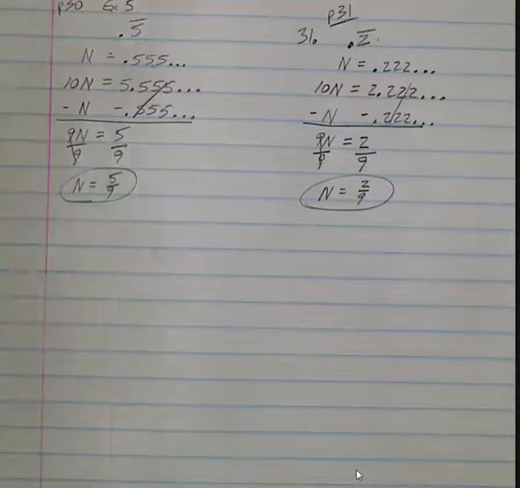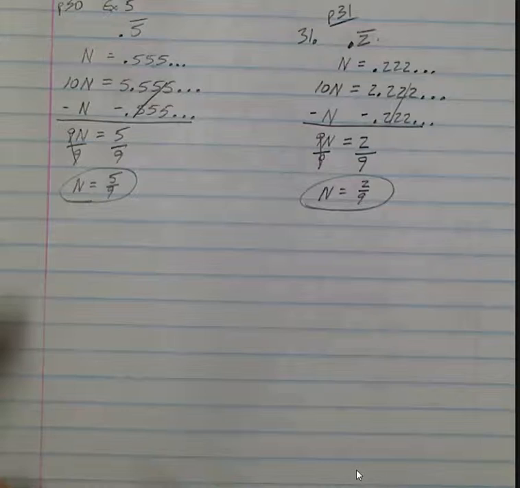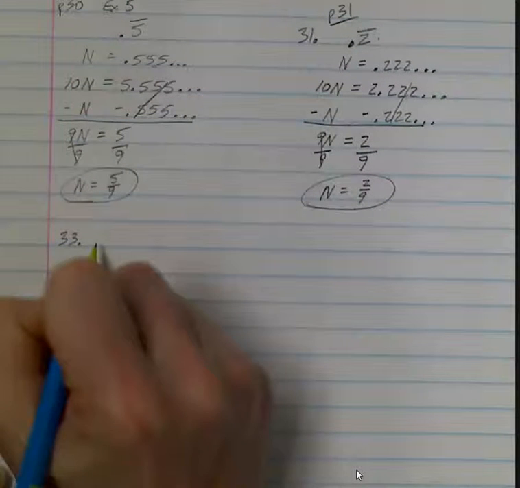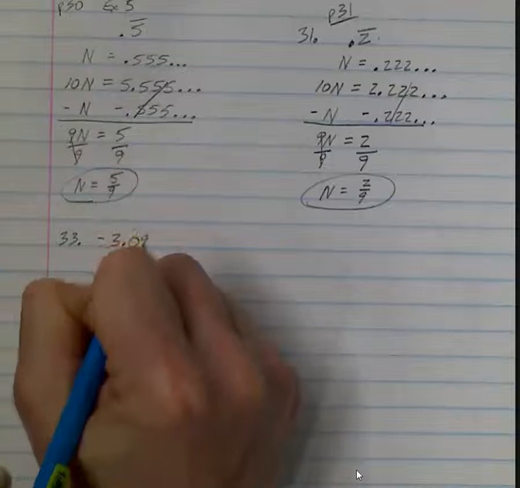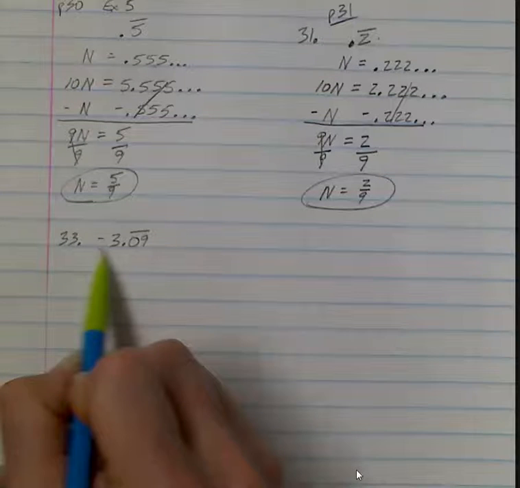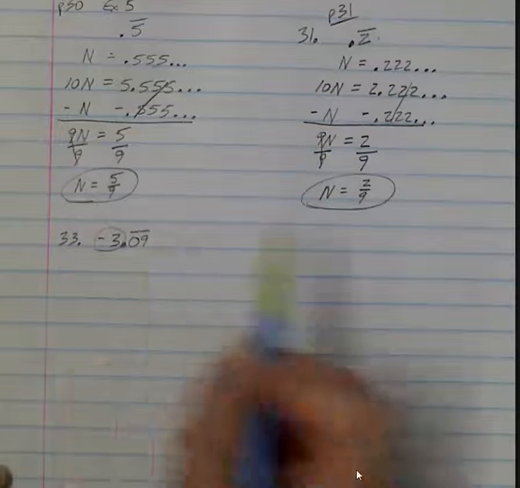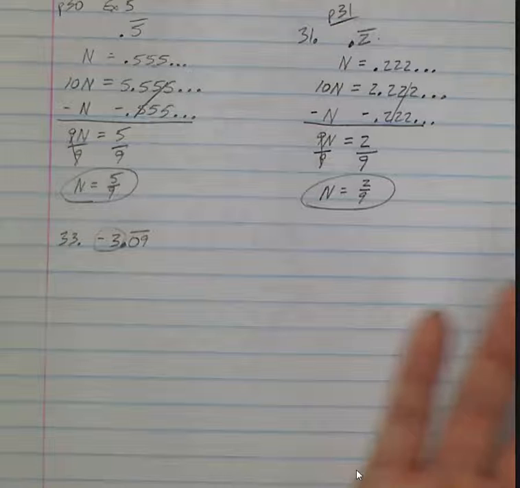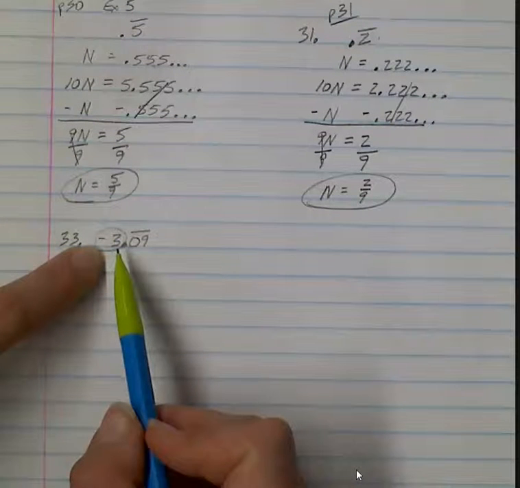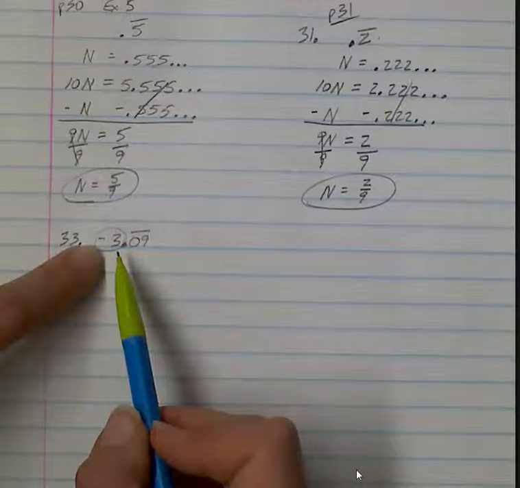So now we're going to do this, but now we have 2 digits repeating. So look at number 33, and this is still part of your assignment, so please write it down and do the work. It's -3, and both the 0 and the 9 are repeating. Here's what I want to do. It'd be -3.0909. This part of it, that -3, I know that it's going to be -3 in some fraction at the end. So I can't forget it, but I'm not going to deal with that part when I do the algebra. We just have to make sure that we deal with that at the end. We're just trying to figure out the fraction part. Okay?